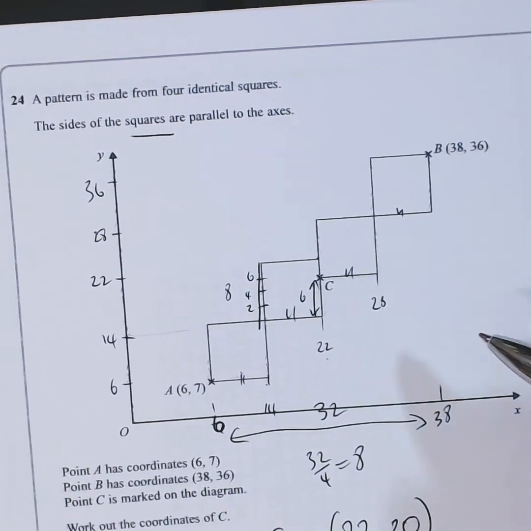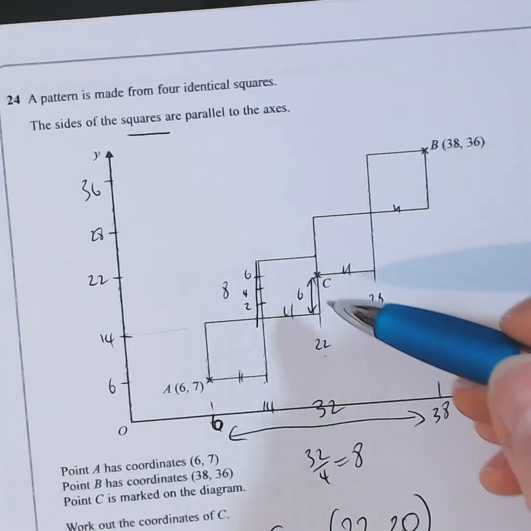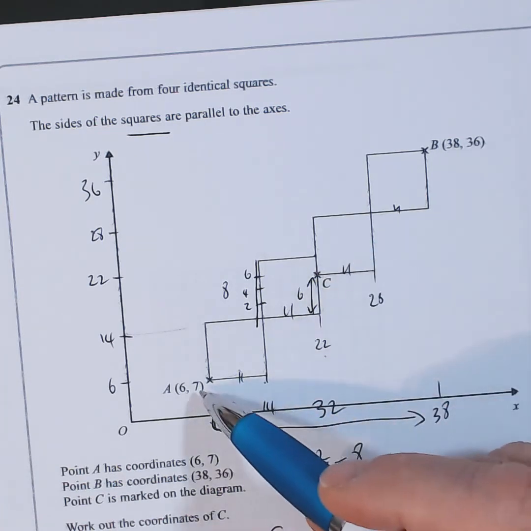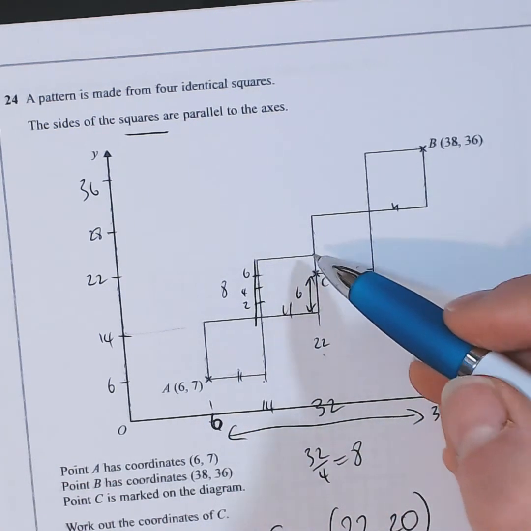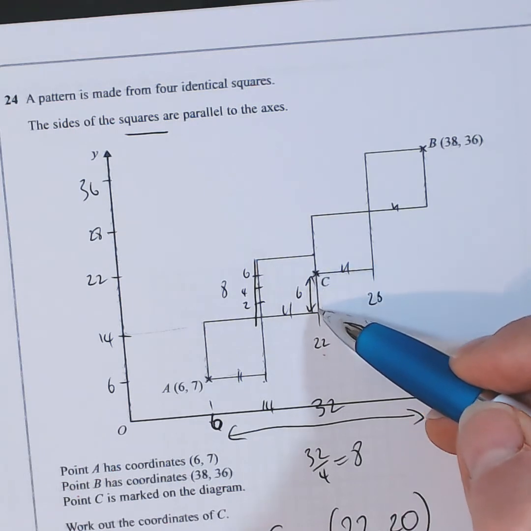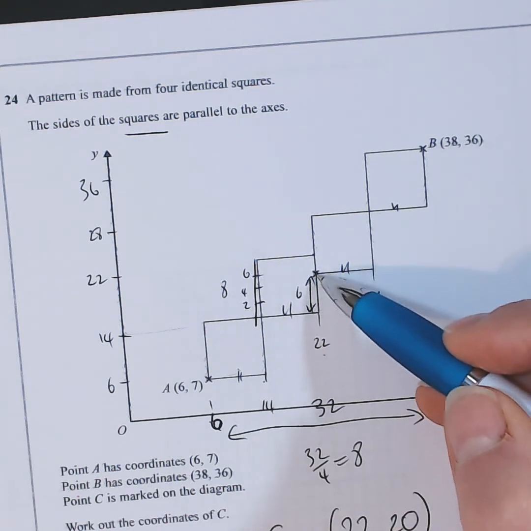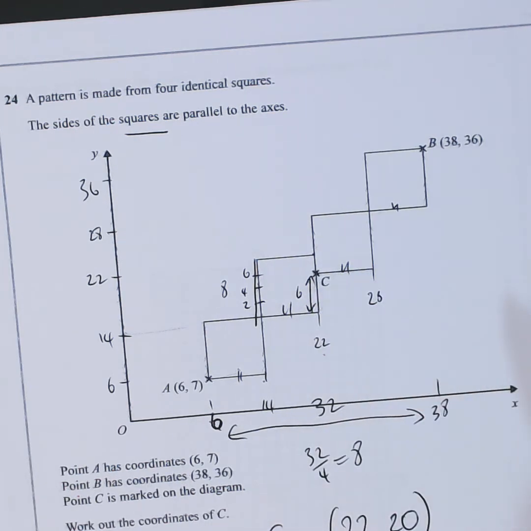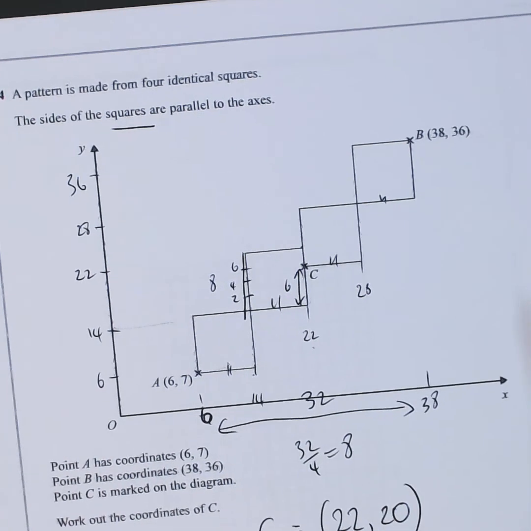Okay, apologies if I'm wrong, but that seems to be the way the pattern's been drawn. It's been drawn symmetrical, and they've made this a point of reference being 3/4 of the way up there. Okay, so that's how that question could be done.